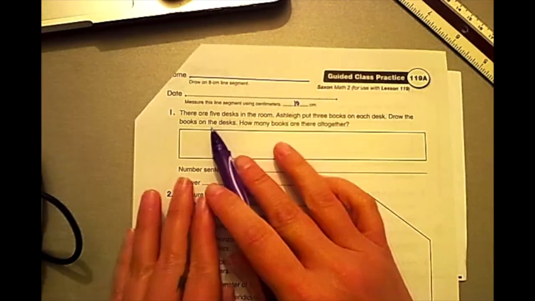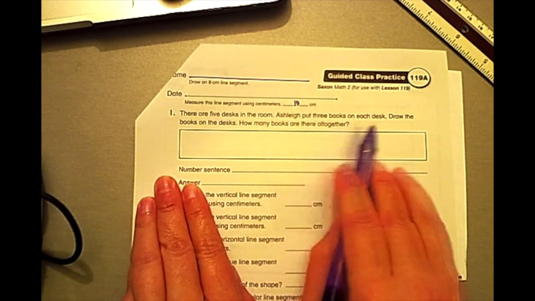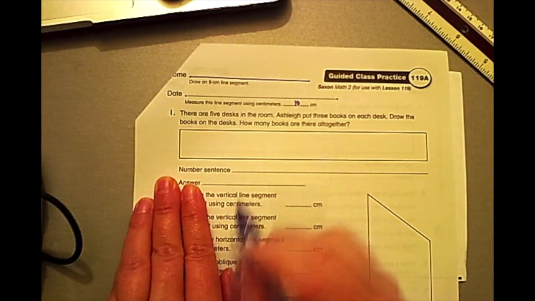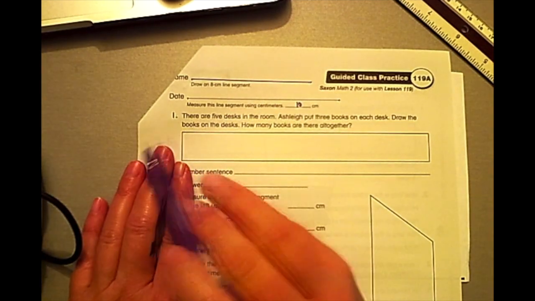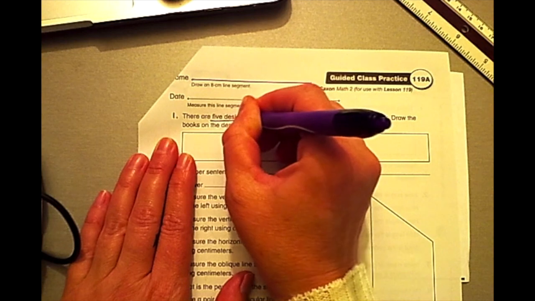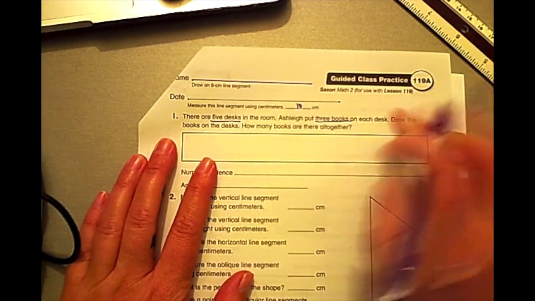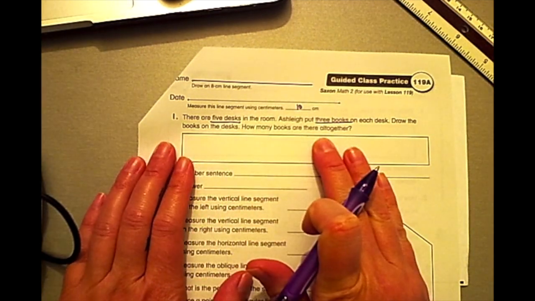Alright, it says there are 5 desks in the room. Ashley put 3 books on each desk. Draw the books on the desk. How many books are there altogether? So now let's read it again, and then we can underline what words we need. There are 5 desks in the room. Ashley put 3 books on each desk. Draw the books on the desk. How many books are there altogether?